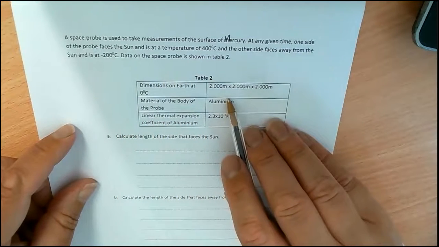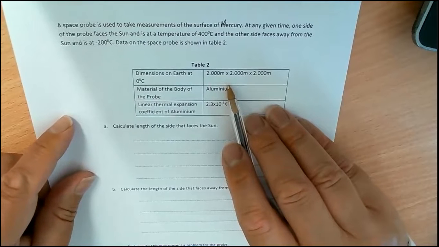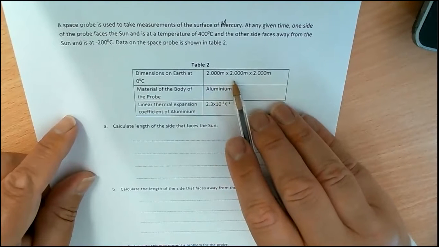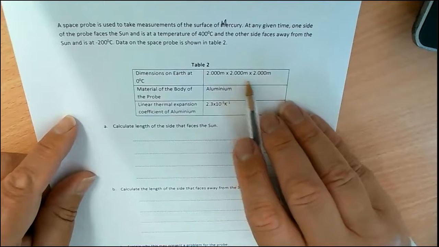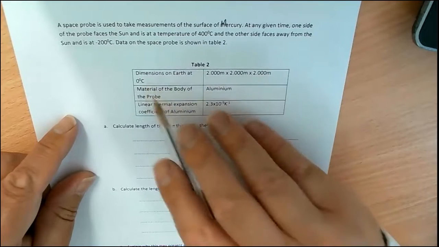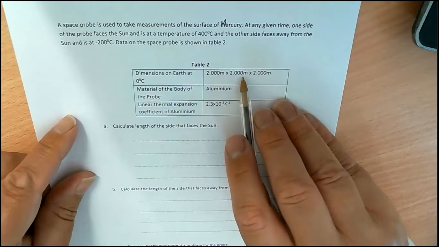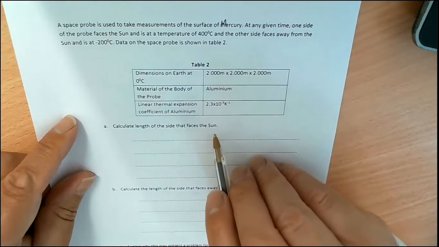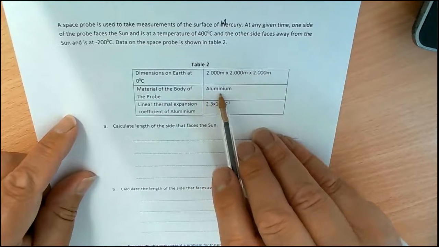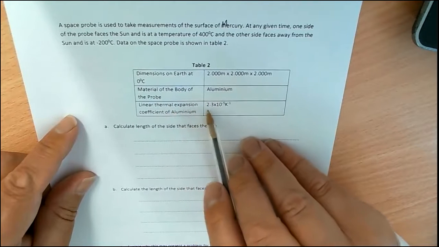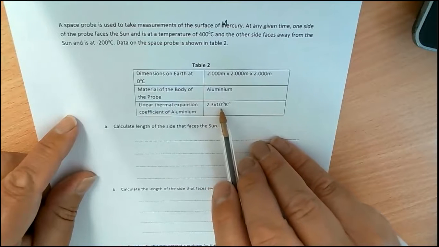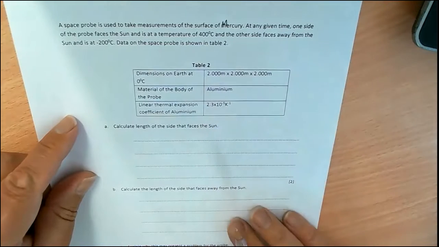So one of the skills of UFP is being able to look at a table of data and make sense of it. So it's a cube. It's exactly 2 meters cubed at 0 degrees Celsius, and that's measured to a level of precision of the nearest millimeter. We know it's made of aluminium, and we're given the thermal linear coefficient of expansion, 2.3 times 10 to the power of minus 5 kelvins to the minus 1.